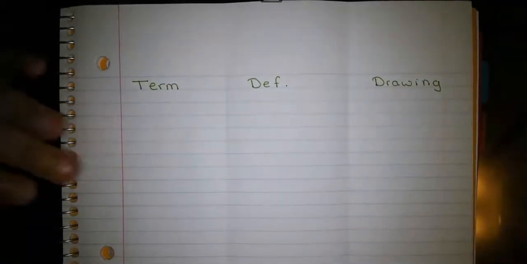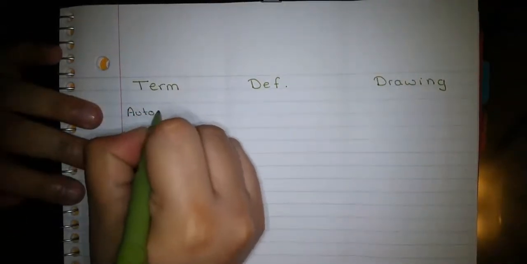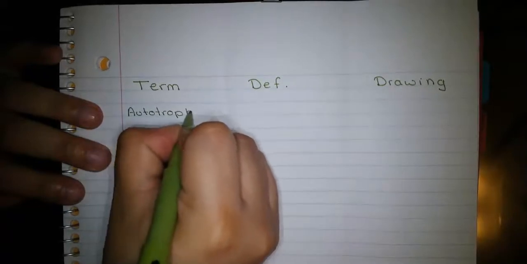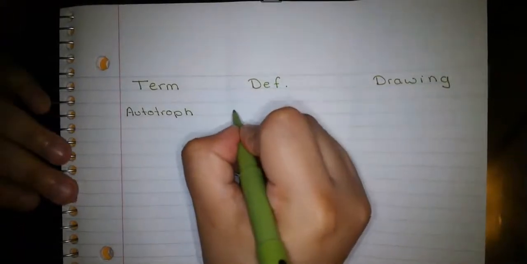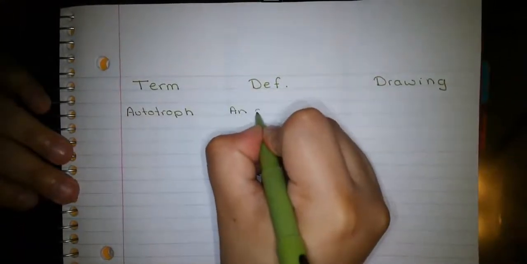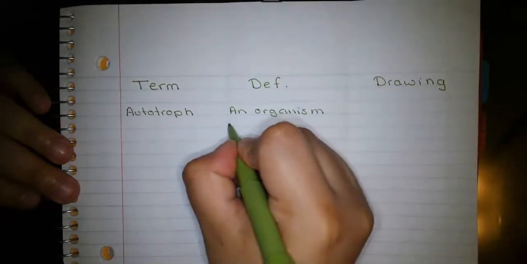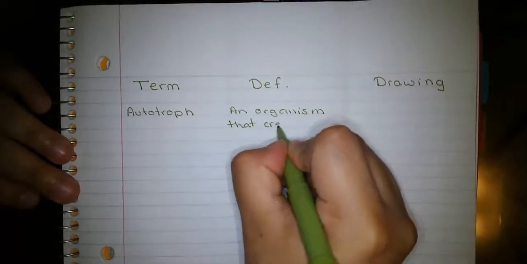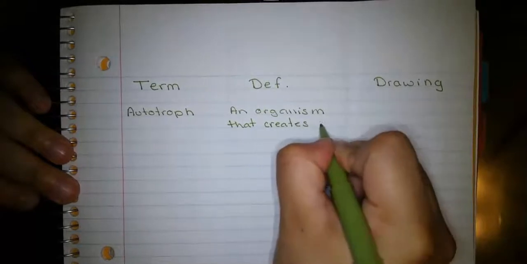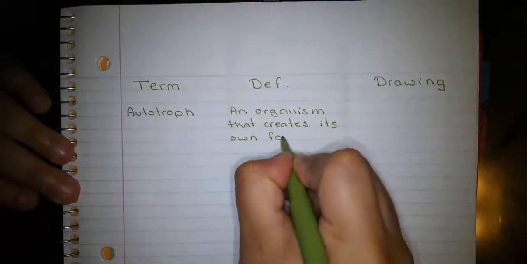Okay, so I could start off again with autotroph. And I would put it right here. And I would put an organism that creates its own food.